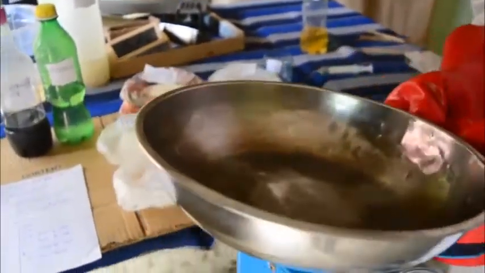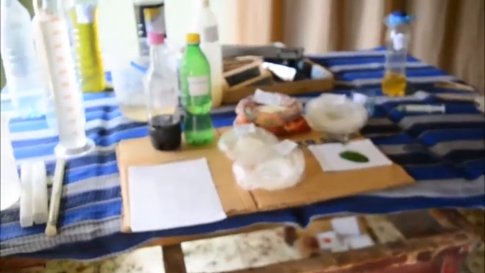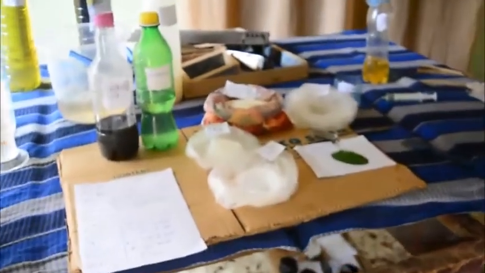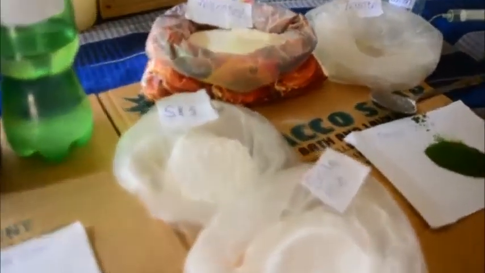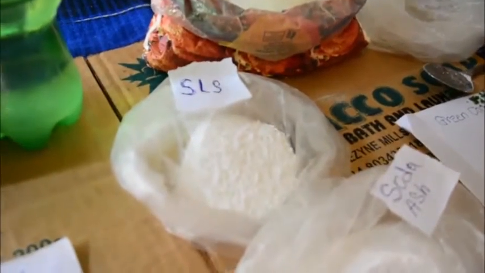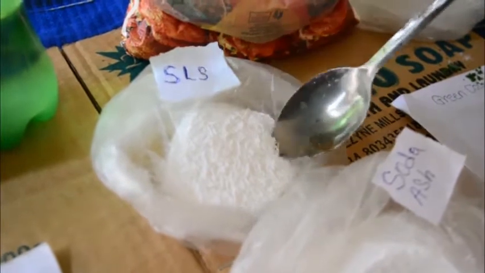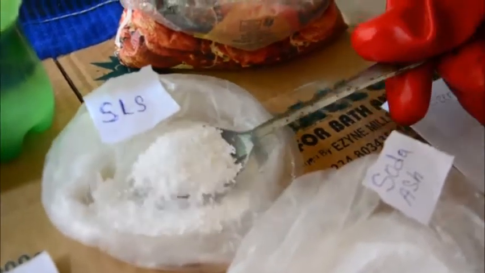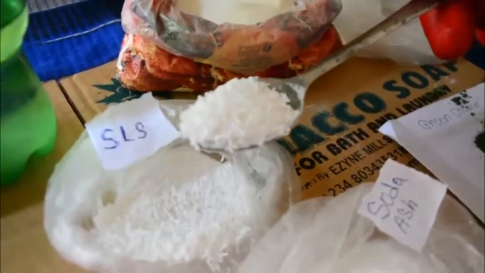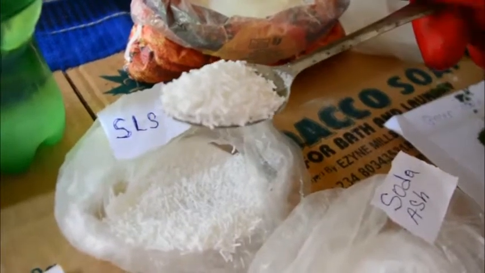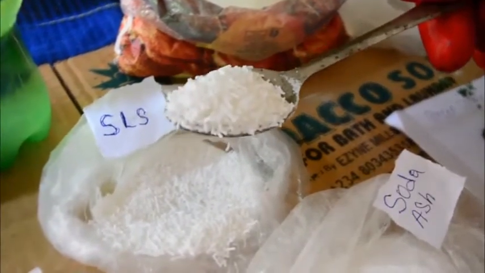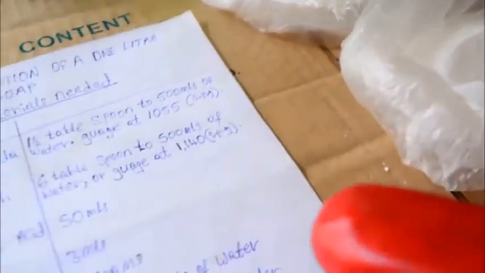The next one is SLS. SLS stands for sodium lauryl sulfate. This sodium lauryl sulfate, this is it. This is 1 full spoon of sodium lauryl sulfate. You now divide this 1 spoon into 10 parts. You can see it here. It is 1/10.